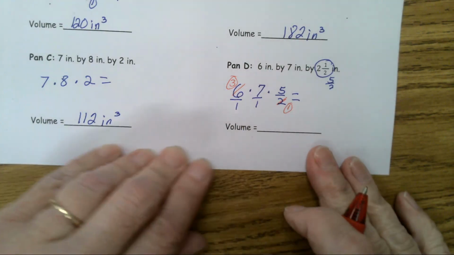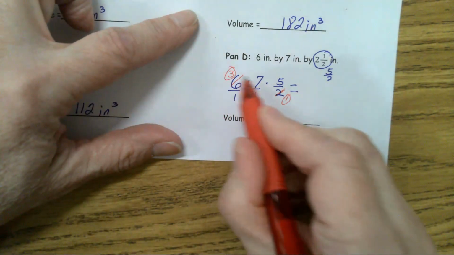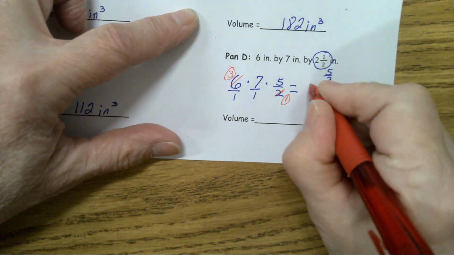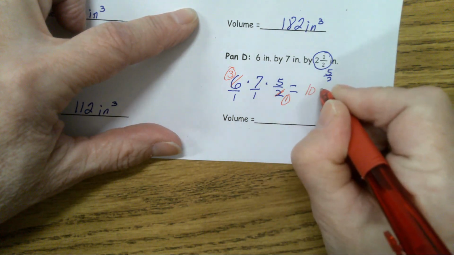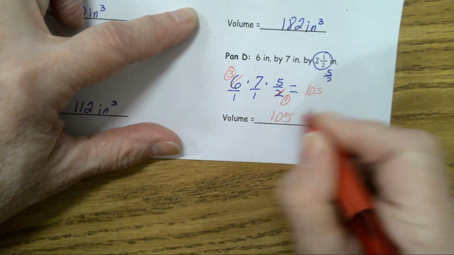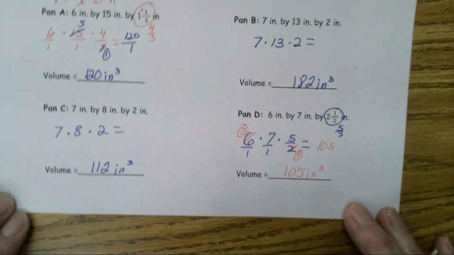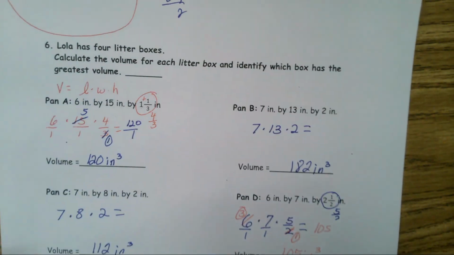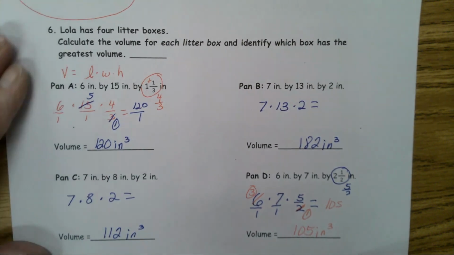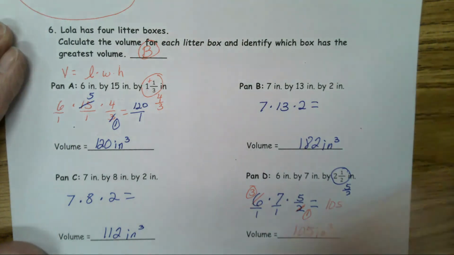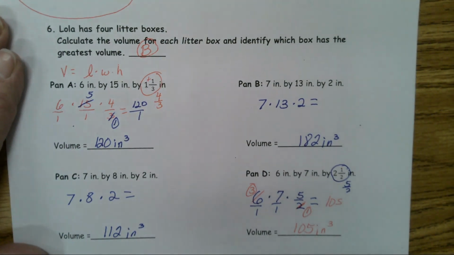Now we've got an easy problem. 3 times 7 is 21, and 21 times 5. Did you get 105? And 1 times 1 times 1 is 1. So the answer is 105 inches cubed. Now, which one of those boxes has the greatest volume? Pan B. So just which one has the greatest volume? B. All right. Any questions on this?